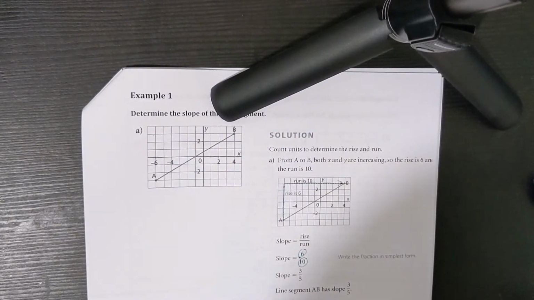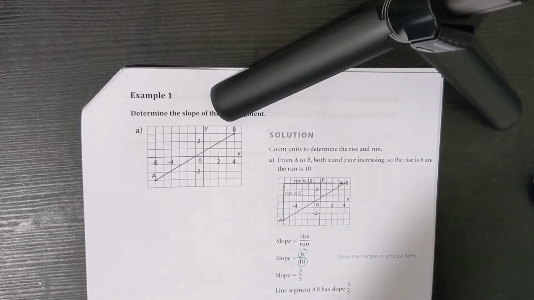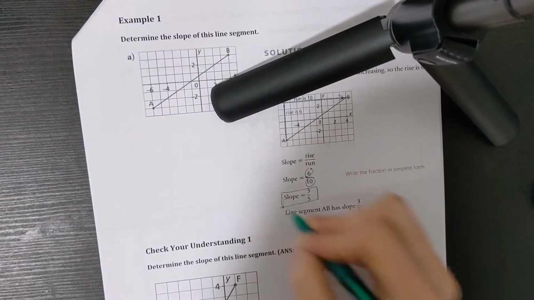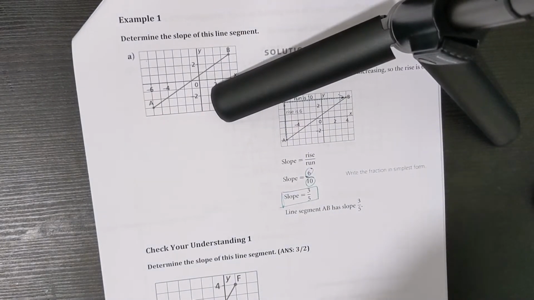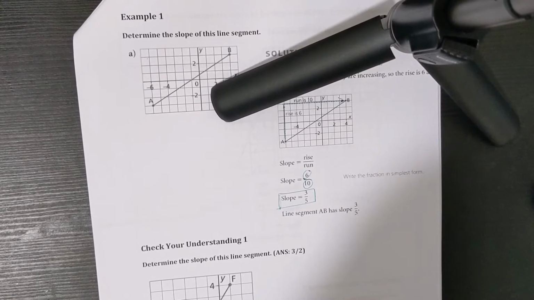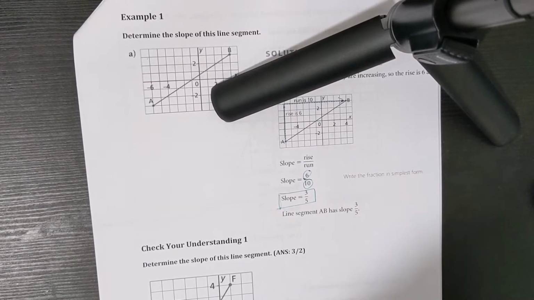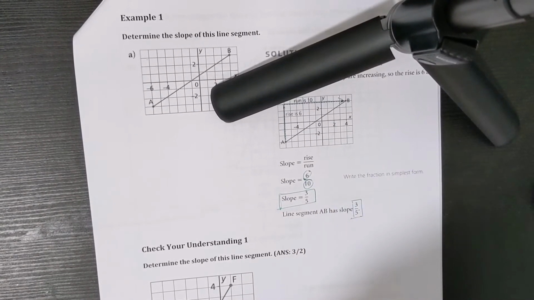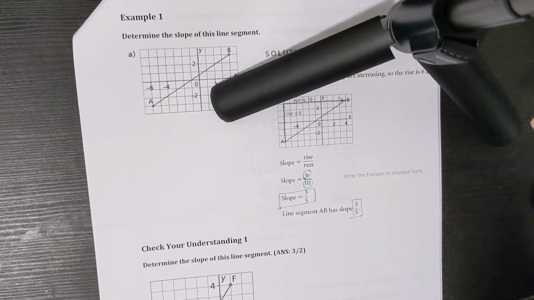Now we always want to write that fraction in simplest form, so that of course is 3 over 5. So the slope of that line is 3 over 5, and leave it as a fraction. As this unit progresses, you're going to need to learn to leave these as a fraction. So don't do it as 0.6. It is 3 over 5, and make sure you are simplifying down to that.